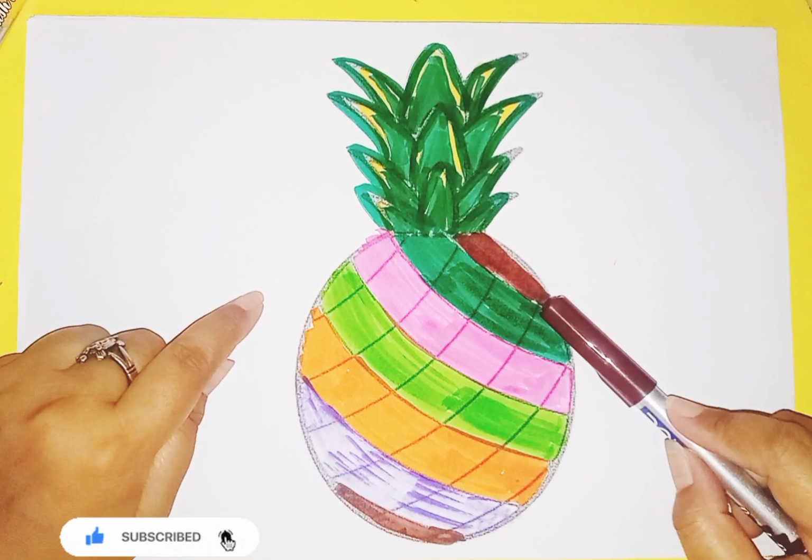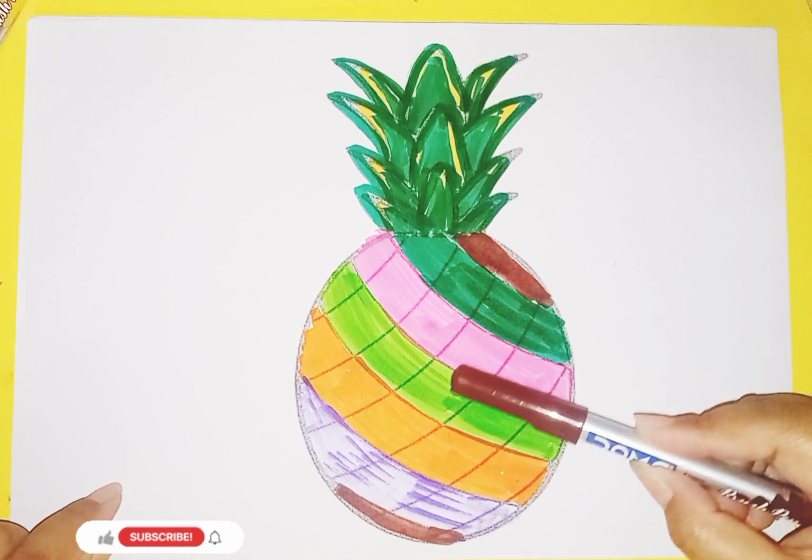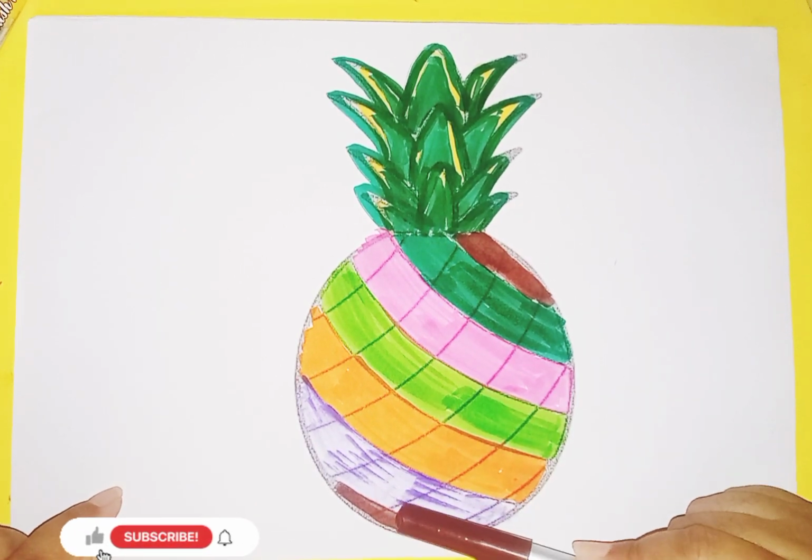So our pineapple is ready. Let's revise again. Green and yellow, brown, green, pink, light green, orange, violet and brown.